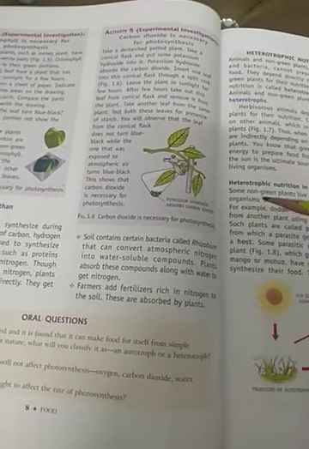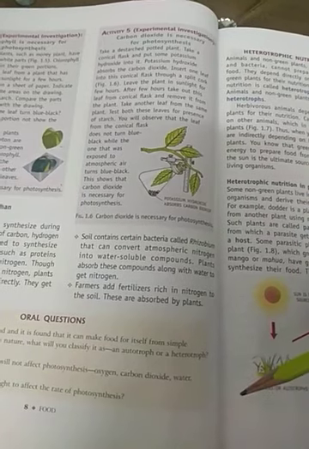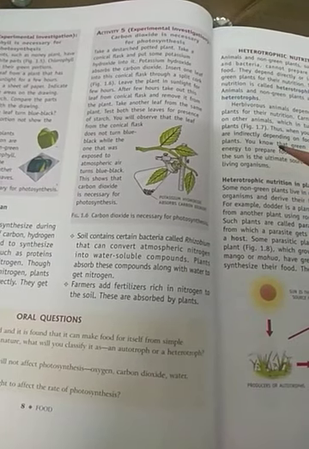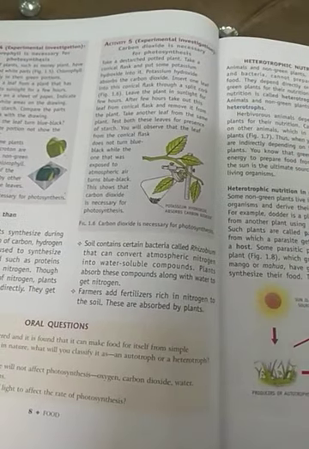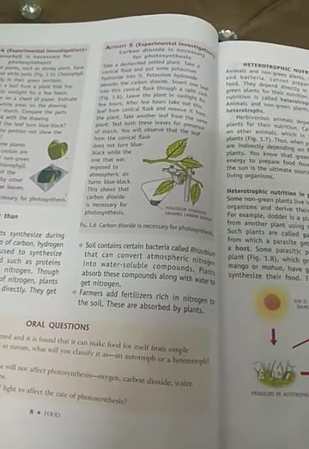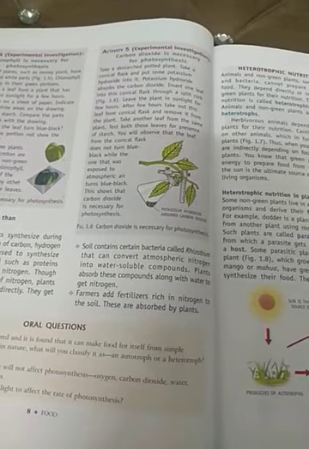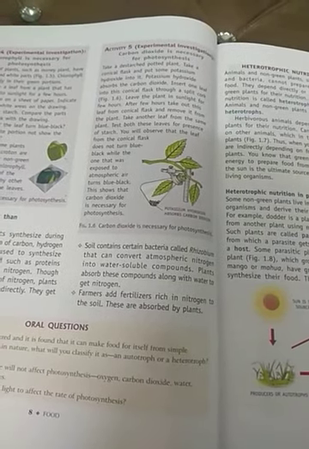Then there are other artificial means also by which we can add nitrogen to the soil through fertilizers, and there is the atmospheric nitrogen also, which gets fixed by the lightning process. During lightning the atmospheric nitrogen gets fixed.